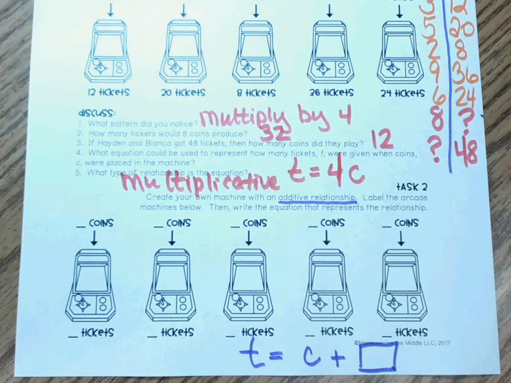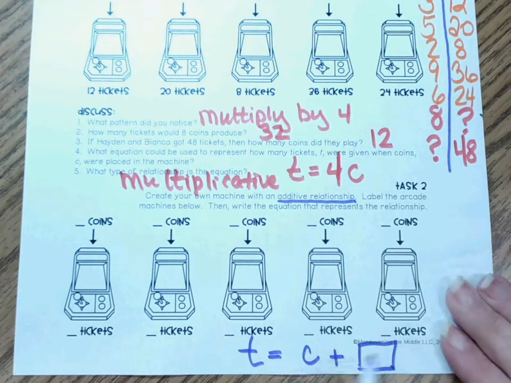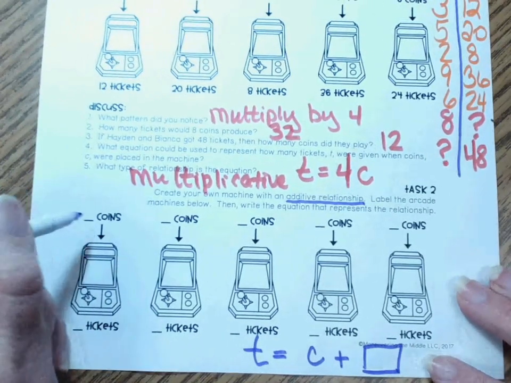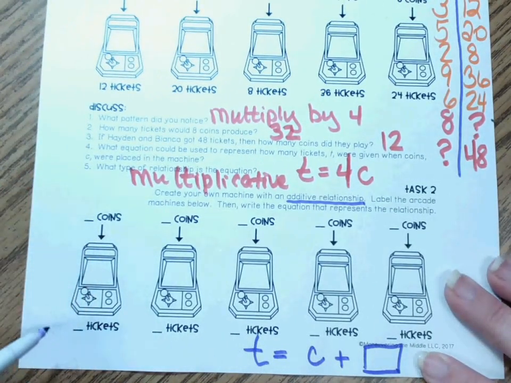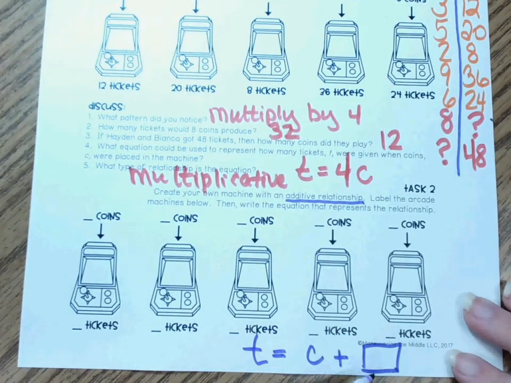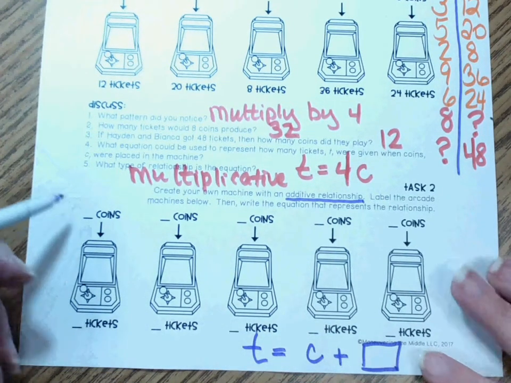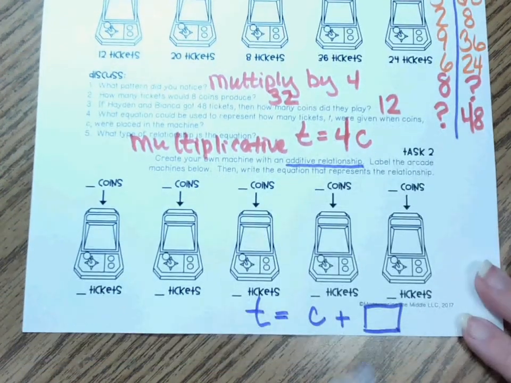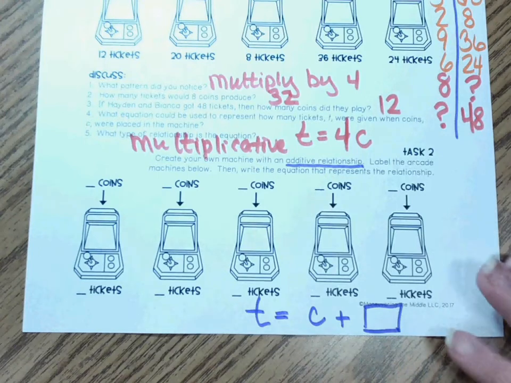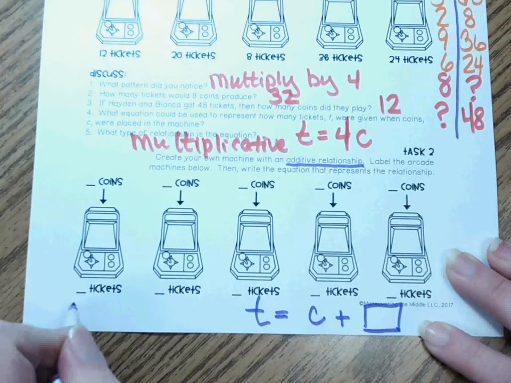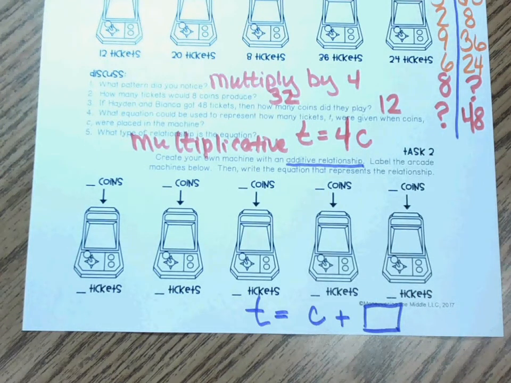For instance, Jackson, what number did you pick to go in your box? 10. So he might have like 2 coins and then he'd have 12 tickets. Okay? Madison, what number did you pick to go in your box? 2. So she might have 5 coins and 7 tickets. James, what number did you have in your box? 2. So you might have, let's say, 9 coins and 11 tickets. So everybody's would be a little bit different.